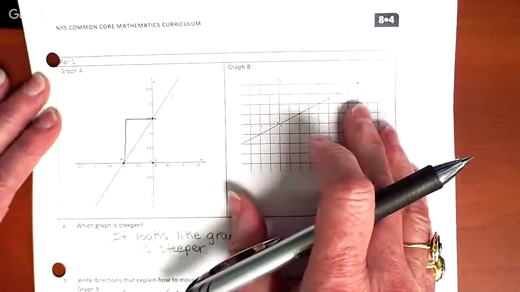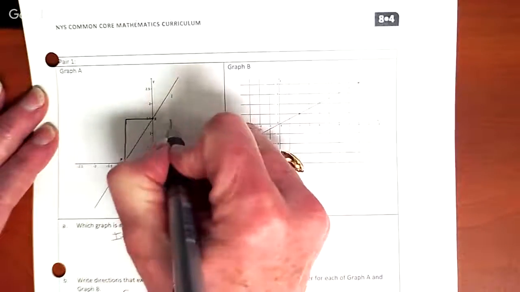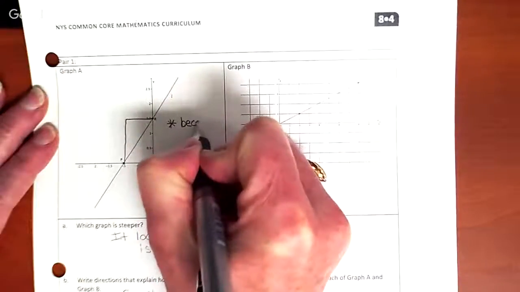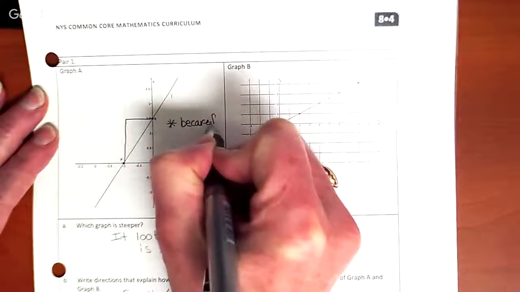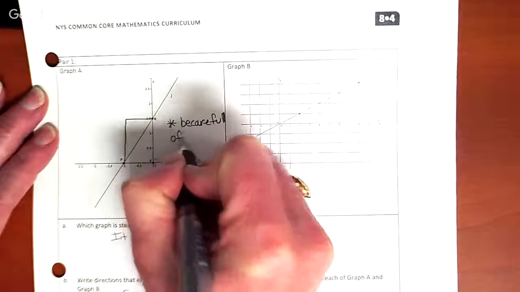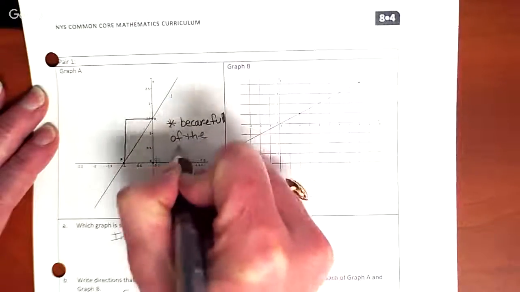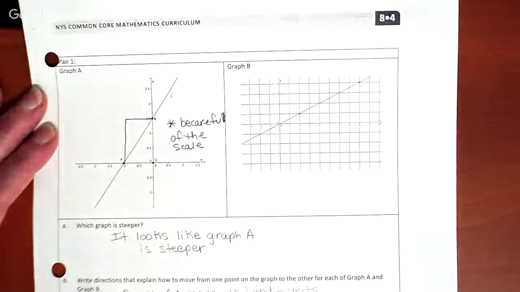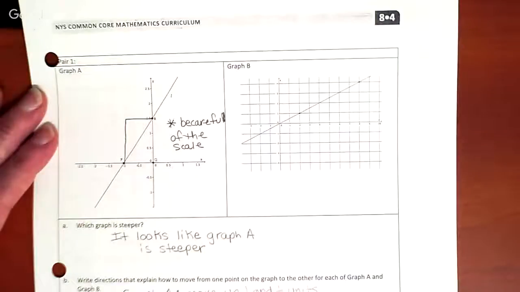Okay, and here, guys, make sure that you are very careful of the scale. So be careful of that scale. Okay, we moved up 1.5.